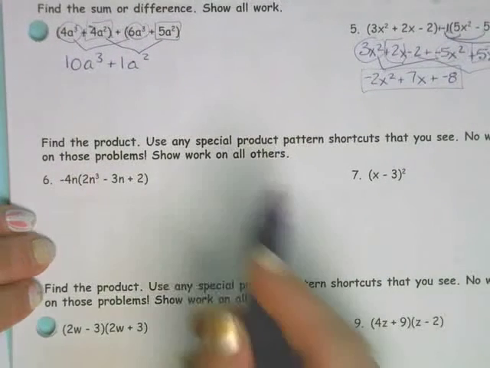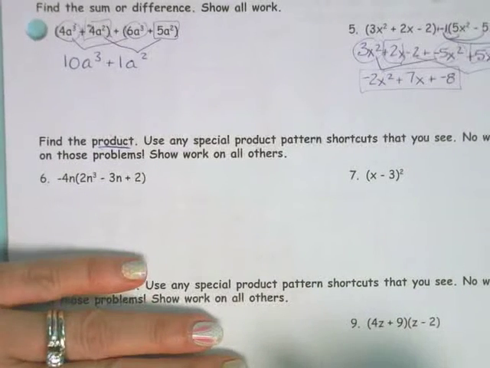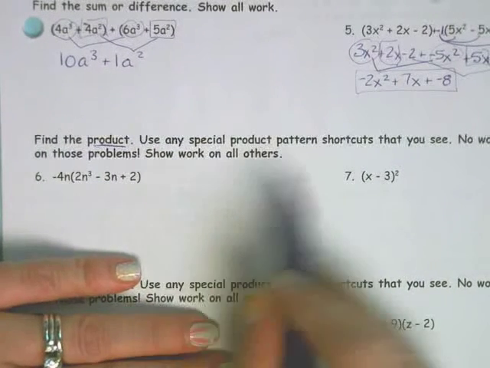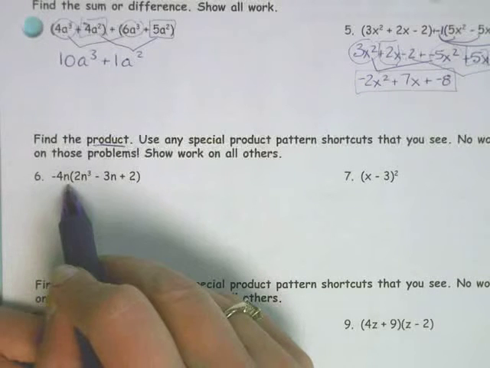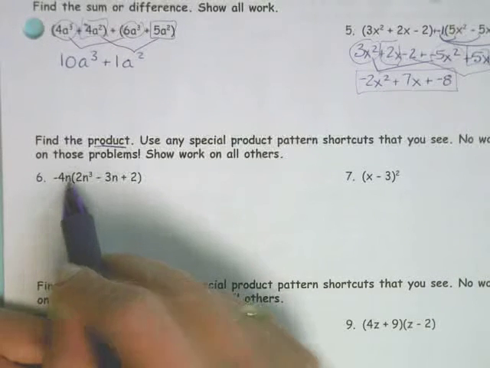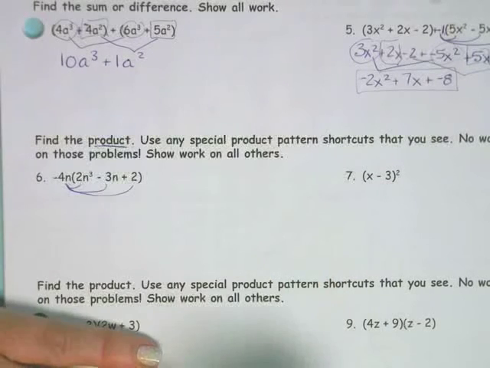Now it says find the product. So product is the answer to a multiplication problem. And we'll see if there's any shortcuts that we see along the way. It says for this one, if we're going to find the product, this is like a distributive property. You're just going to multiply this all the way through. If there's something on the outside, got to distribute it all the way through.